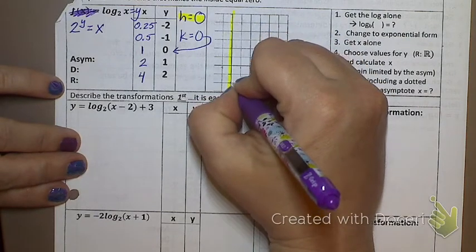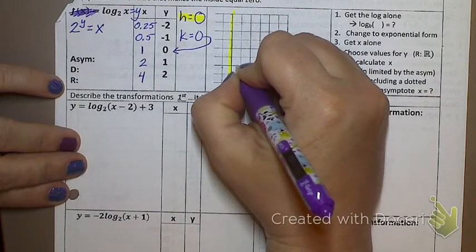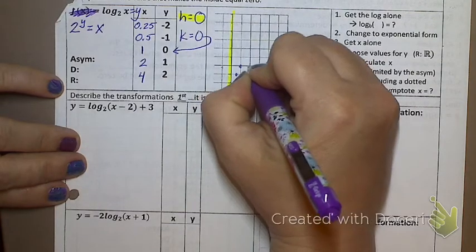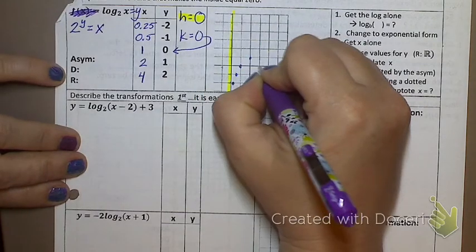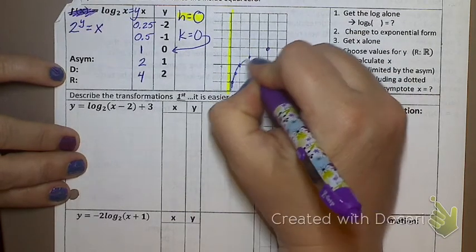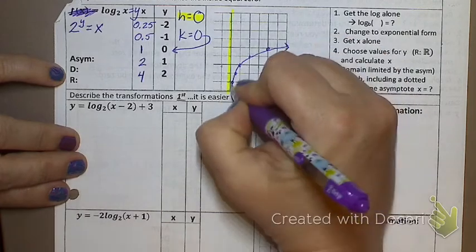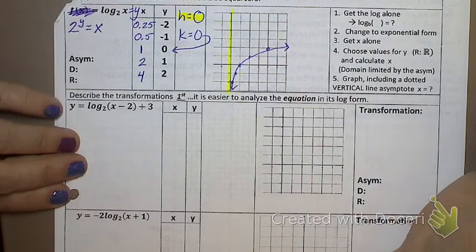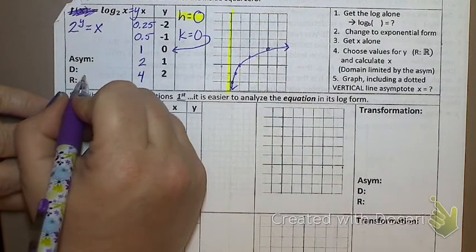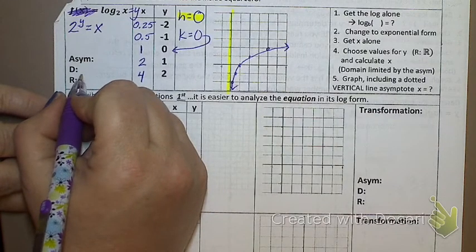So let's go plot our points. 0.25, -2. 0.5, -1. 1, 0. 2, 1. And 4, 2. And my graph looks something like that. What is my asymptote? Anybody?